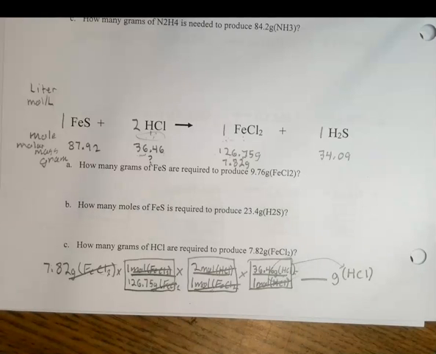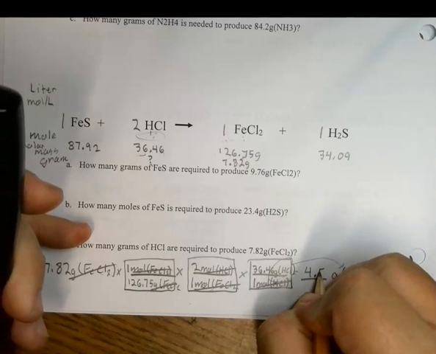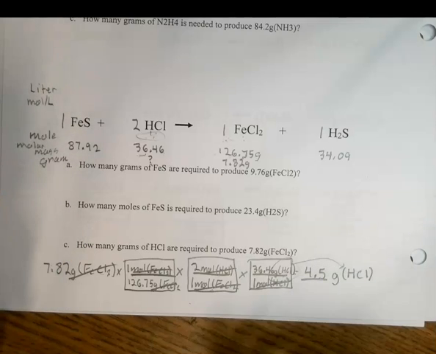And it's 7.82 times 1 times 2 times 36.46, divided by 1, divided by 1, divided by 126.75, and I'm getting 4.5 grams. Okay, so that's how we do that one.